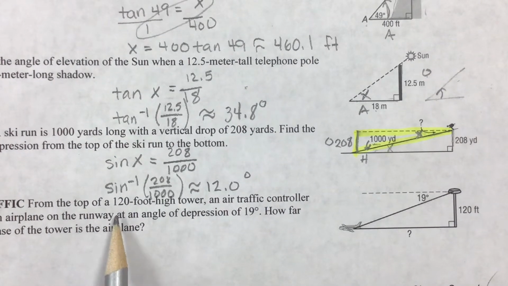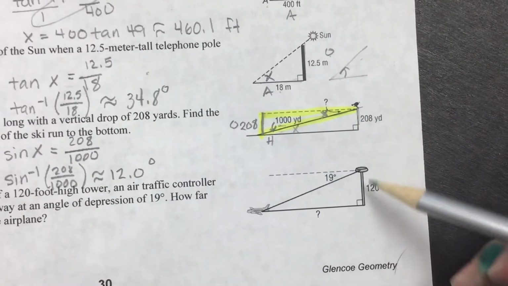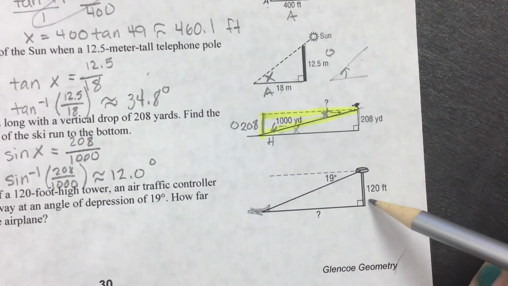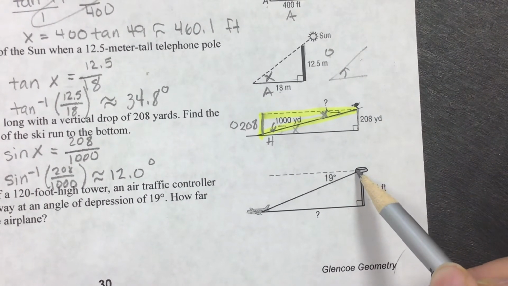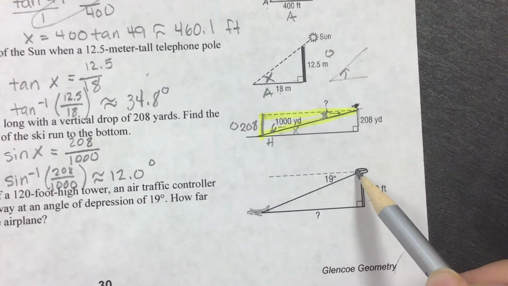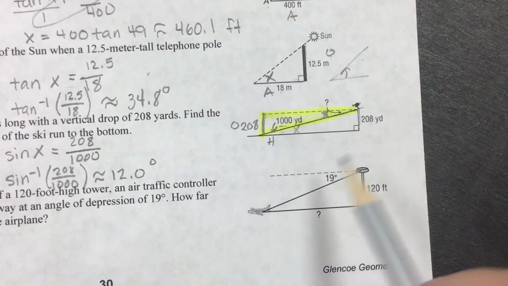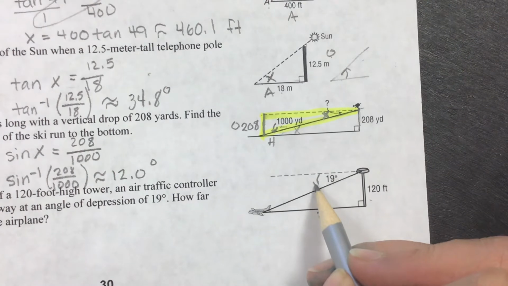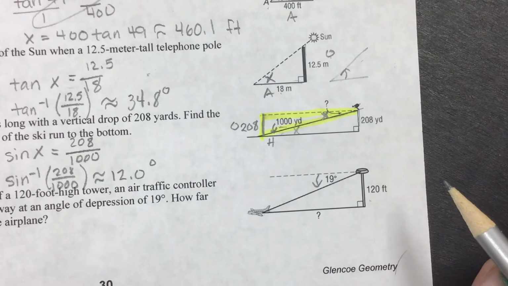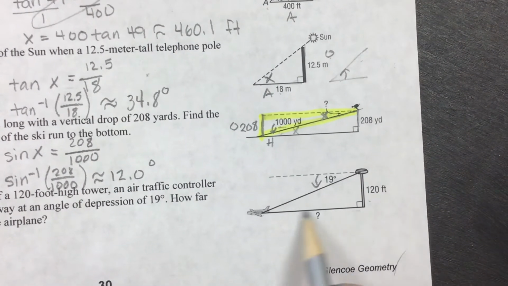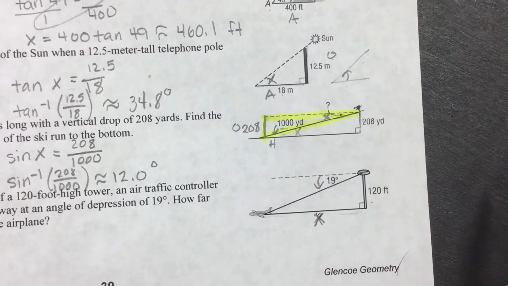From the top of a 120-foot high tower, so here's your tower and it's 120 feet, an aircraft control observer, so this is where their line of sight is, observes an airplane on the runway, so that would be on the ground, at an angle of depression, so this is the 18 right here because you're looking down. How far from the base, so we're looking for this distance right here, so we're going to call it X. How far from the base of the tower is the airplane?